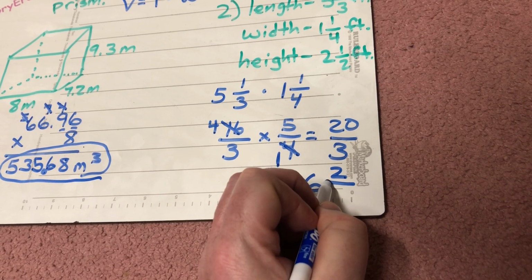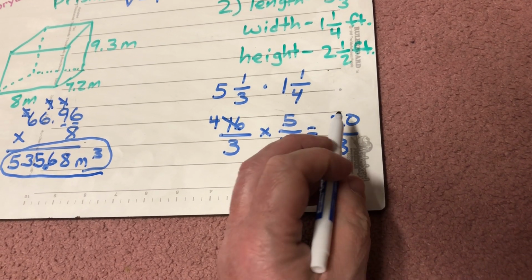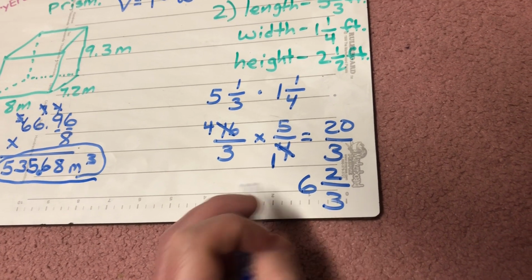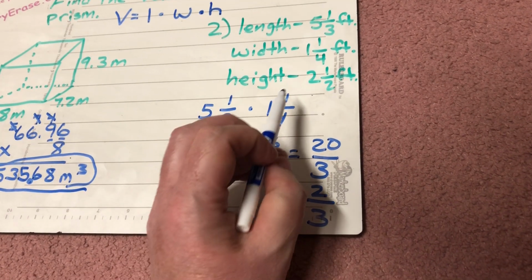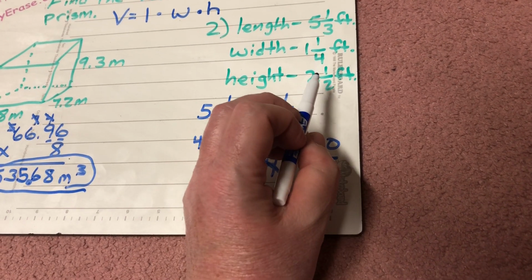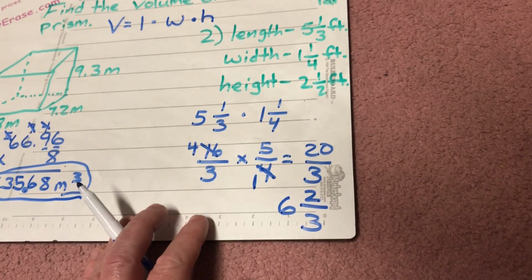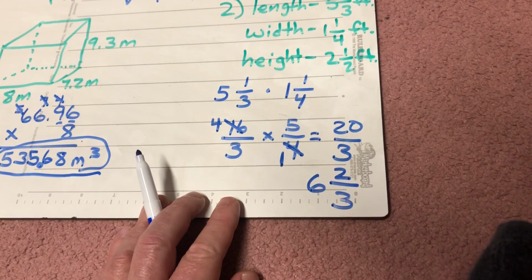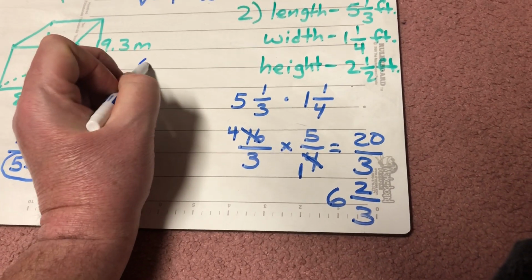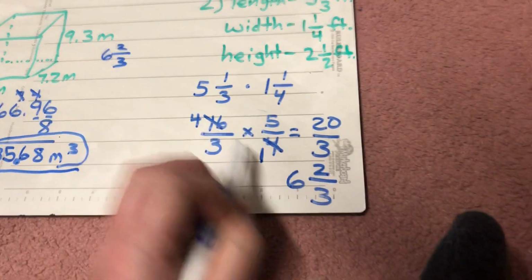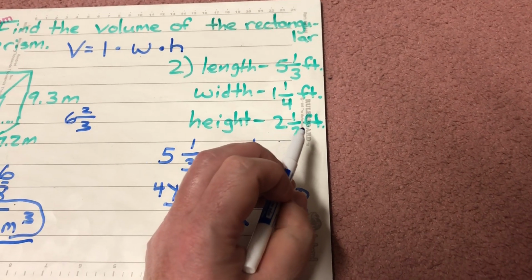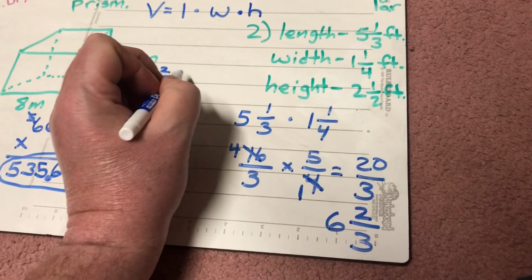So that'd be 2 left over, with the difference of 18 and 20 being 2. My denominator here is 3. But then I need to go ahead and multiply that by 2.5. So I'm going to go 6 2/3, which is what I got as an answer here, times my height, which is 2.5. That's the number I haven't used yet.